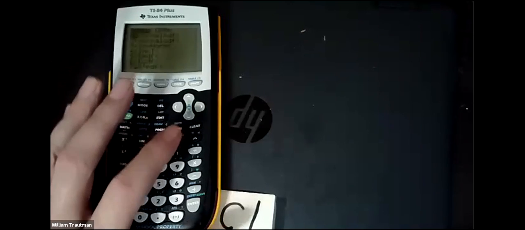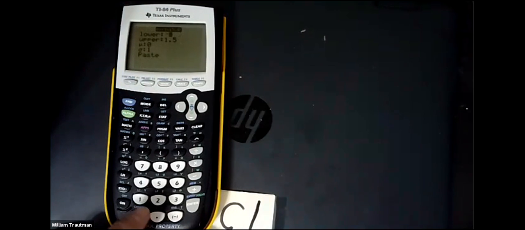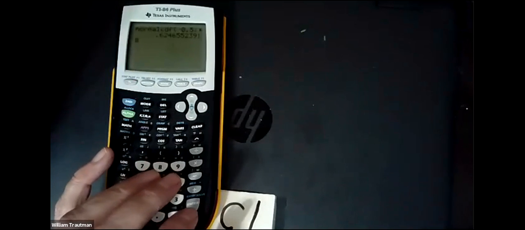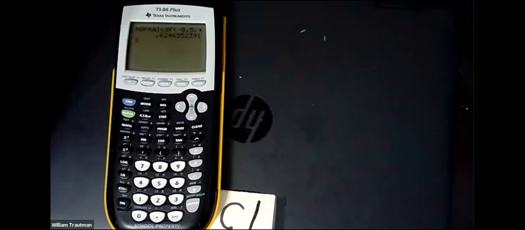Let me go back. So we're going to go to second vars number 2. Normal CDF is our normal distribution, normal CDF. And when I hit enter, I'm going to put negative 0.5 in for the lower, that's the left side. And we got a 1.5, positive 1.5 for the right side z value. So you type in your left z value and your right z value. And when you hit enter, enter, you should get 0.62465.